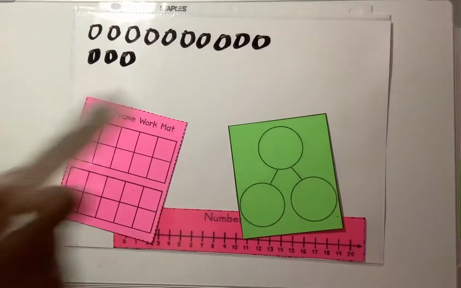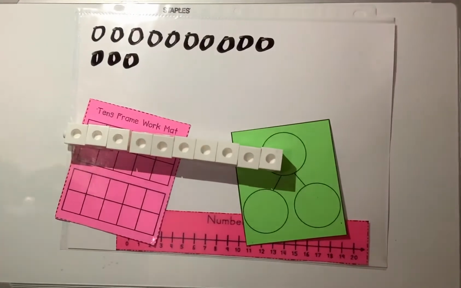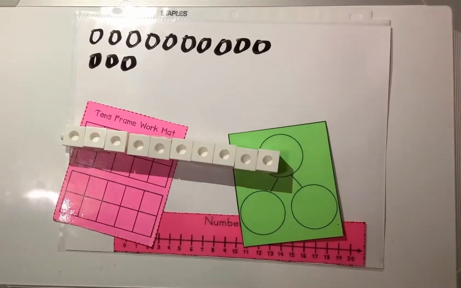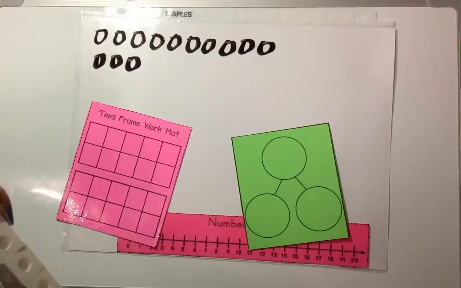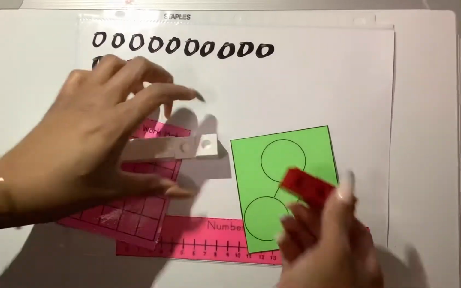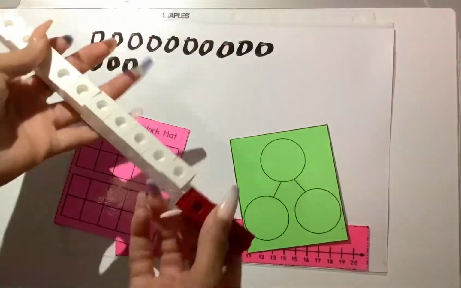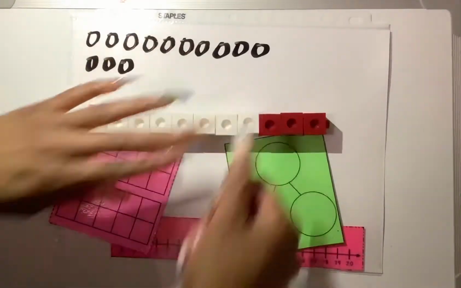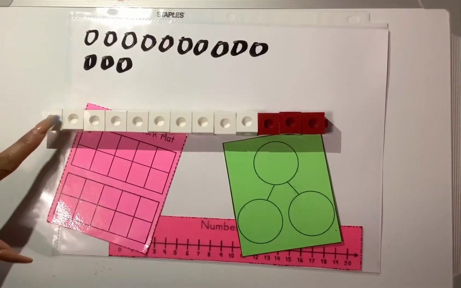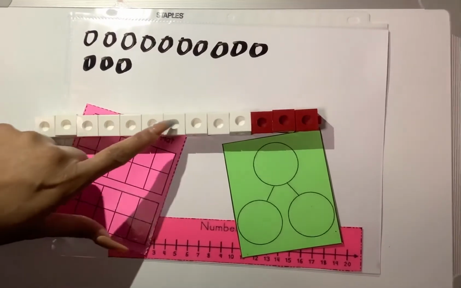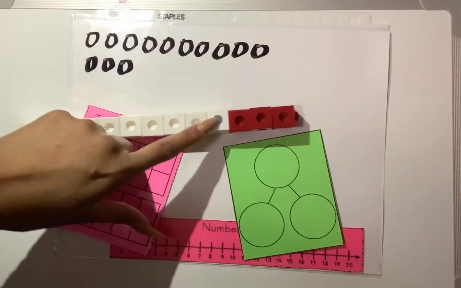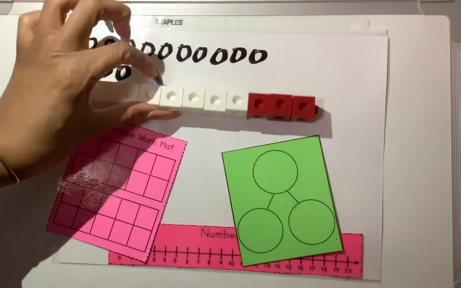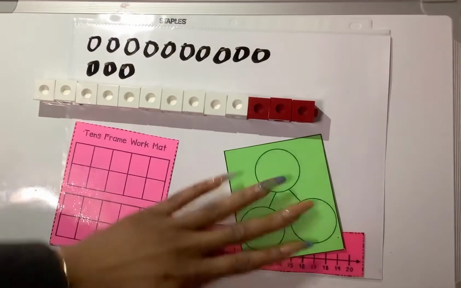And I'm going to show my cubes with 13. Remember, 13 is a teen number. So 13 has 10 and some more ones. So I have my 10 and then I have 3 more to make 13. Let's double check. 10, 1, 2, 3, 4, 5, 6, 7, 8, 9, 10. And then I added 3 more, 11, 12, 13.